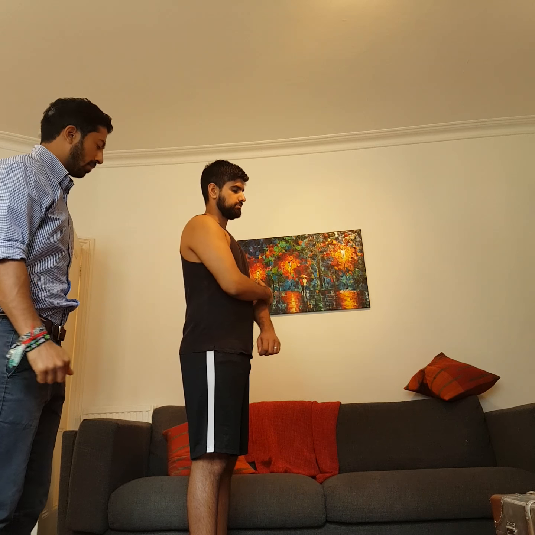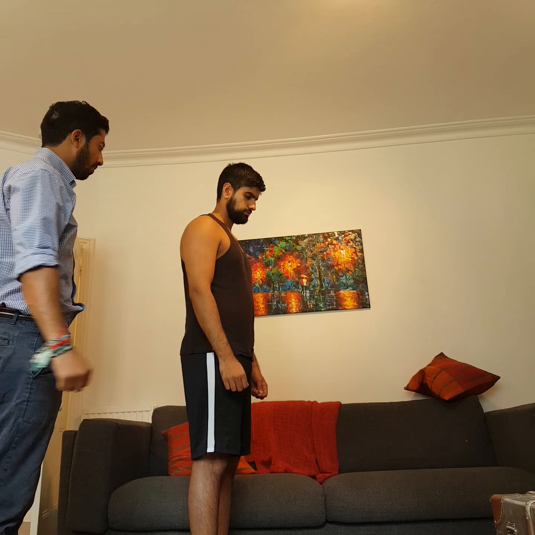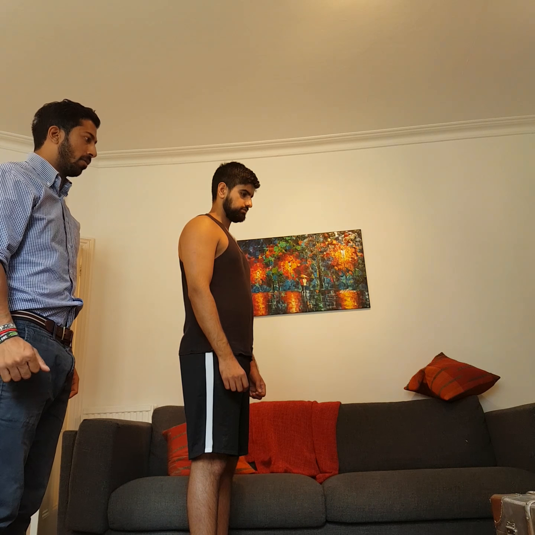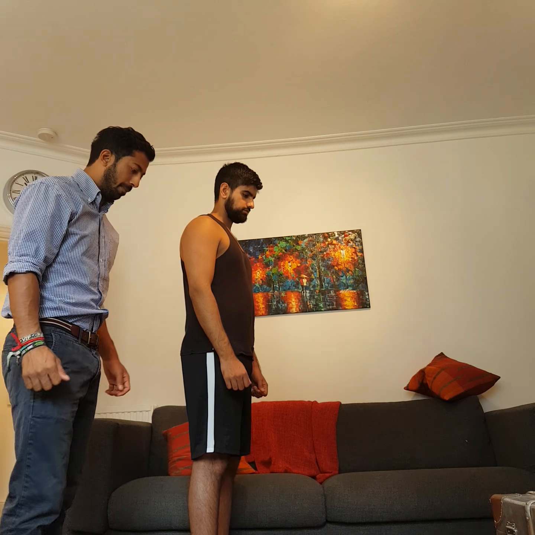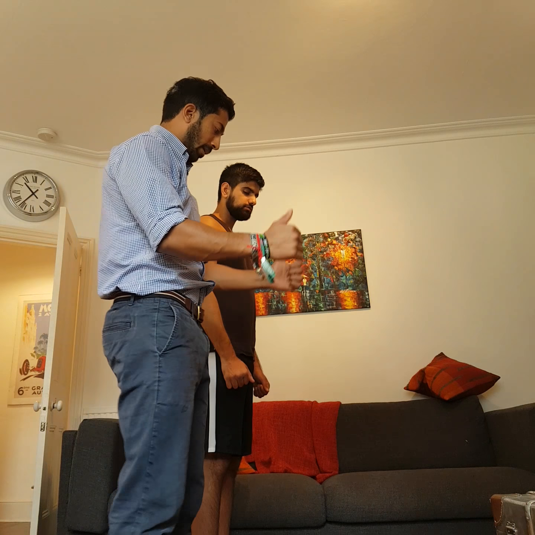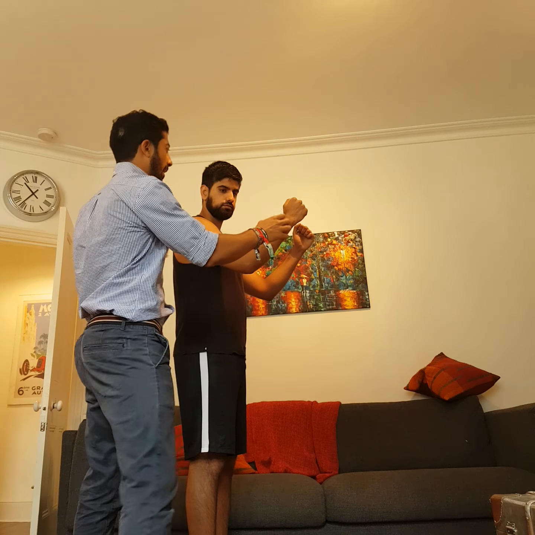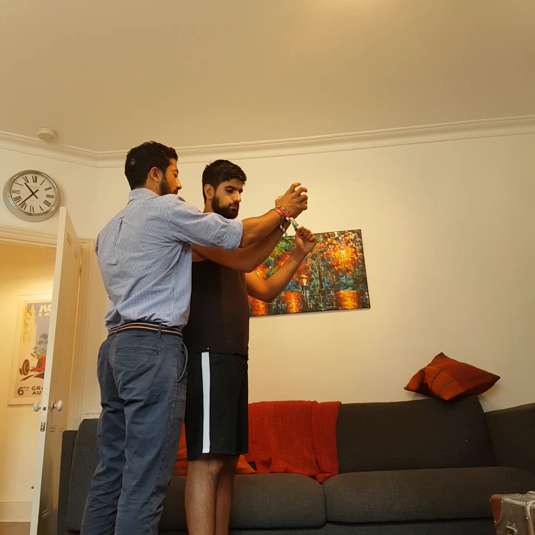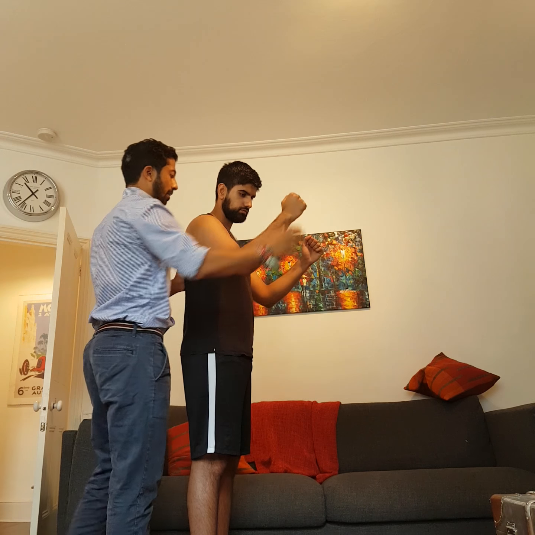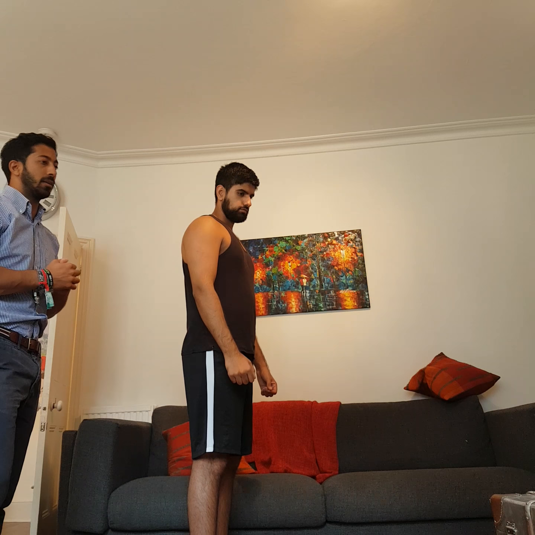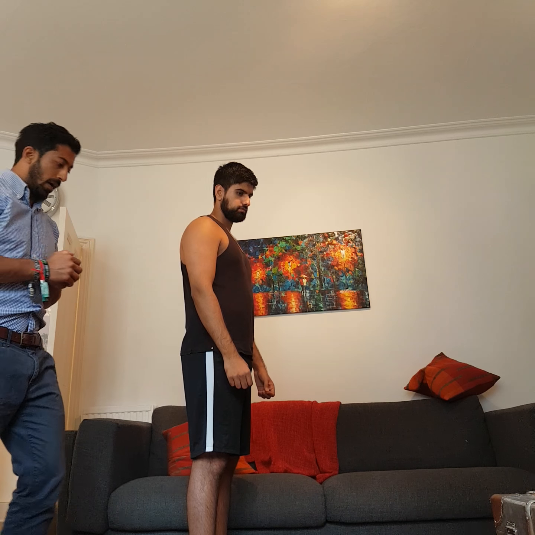And the final test I'd like to do is the external rotator test to assess for the teres minor and infraspinatus. So can I get you to put your arms like that for me, and then lift your arms up like that for me? Okay, and just externally rotate, so rotate outwards, that's fine. And it doesn't appear to be any pain when doing that, so that's a negative test.